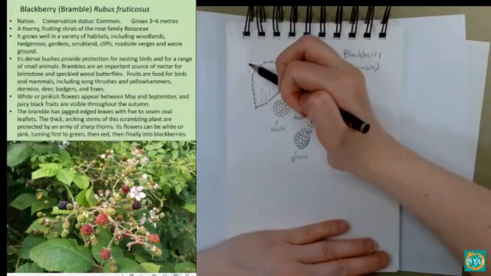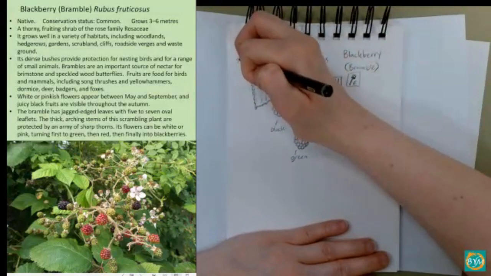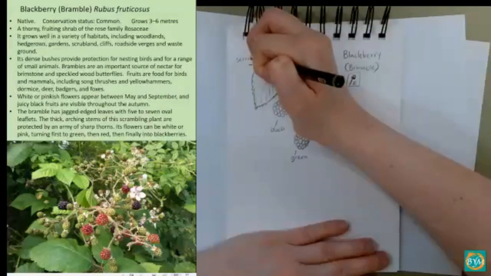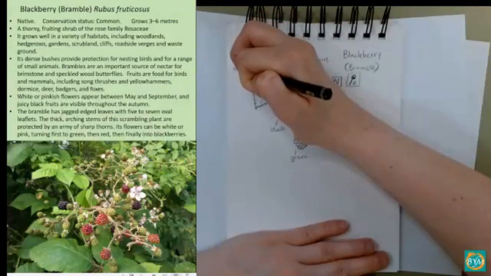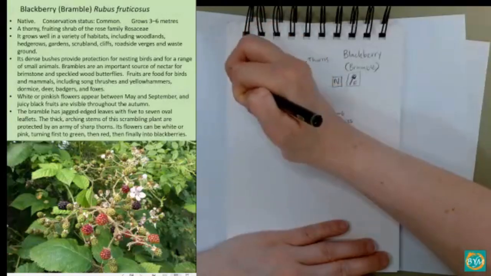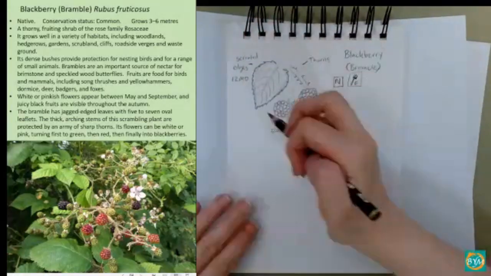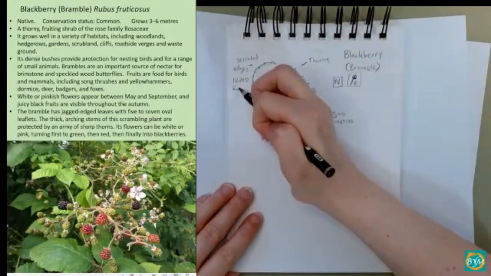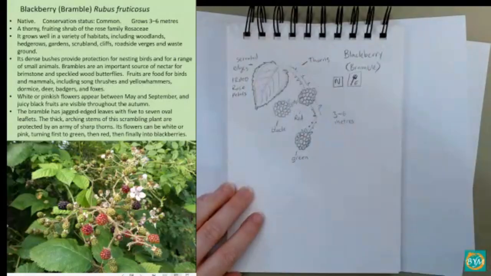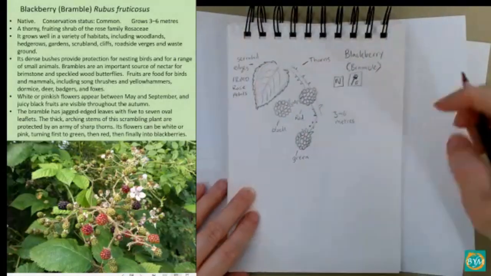So where I'm seeing these serrated edges, it reminds me of rose petals. So it's the same family.